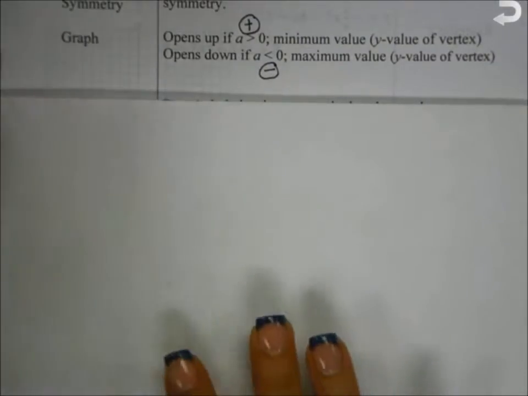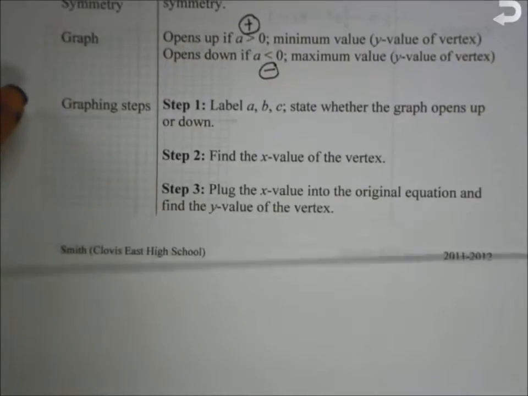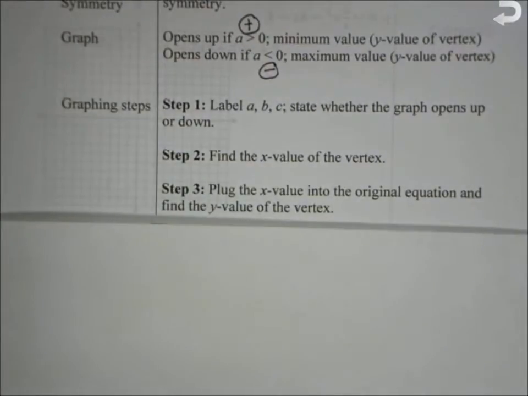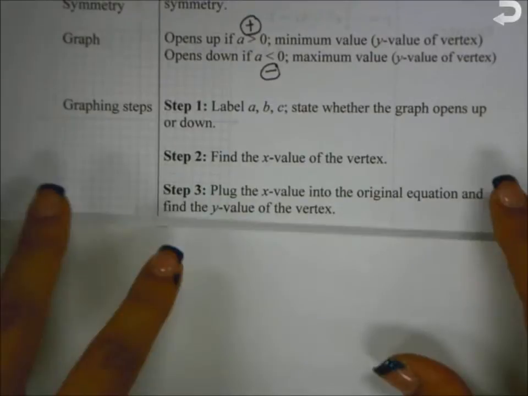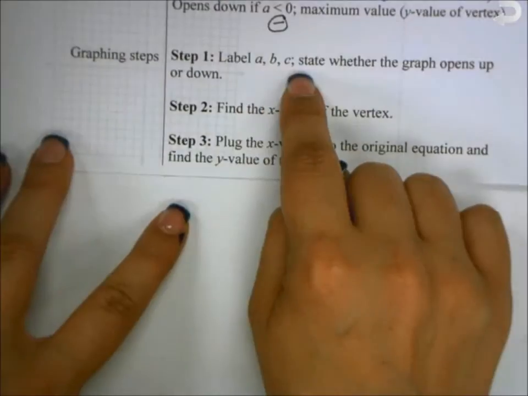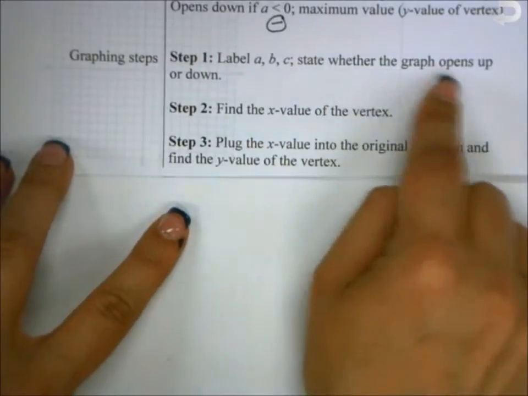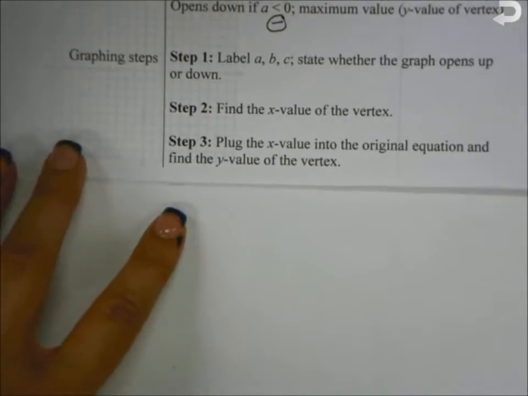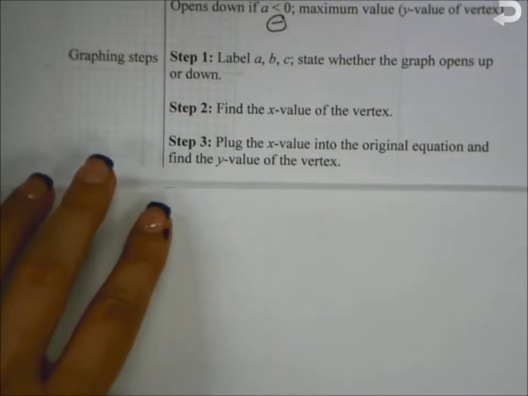Now we have some steps to graphing, and then we're going straight to examples. Steps of graphing. Step 1, we need to label a, b, and c, and state whether the graph opens up or down. So we look at our equation and right away figure out if our graph is opening up or opening down.